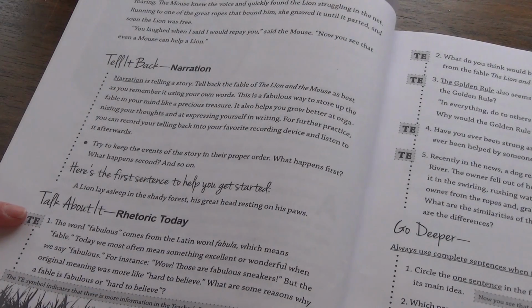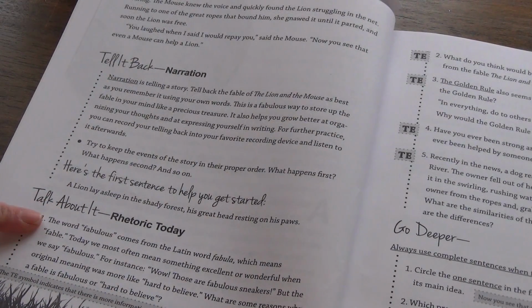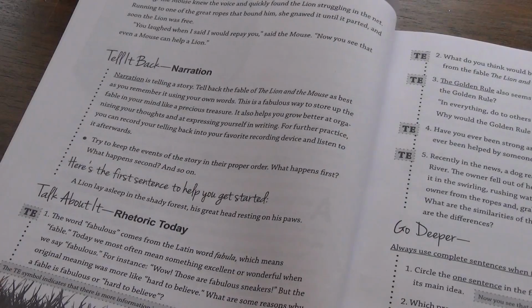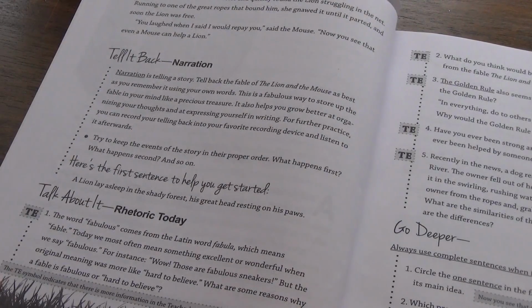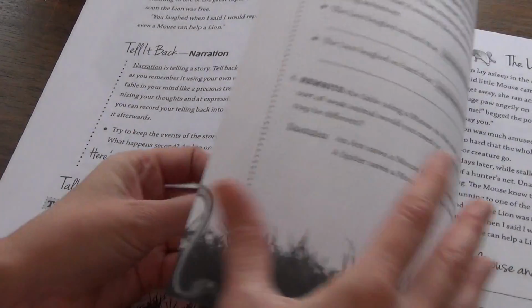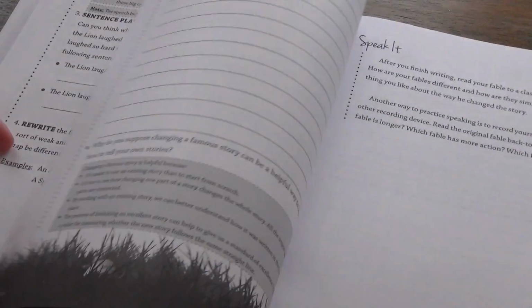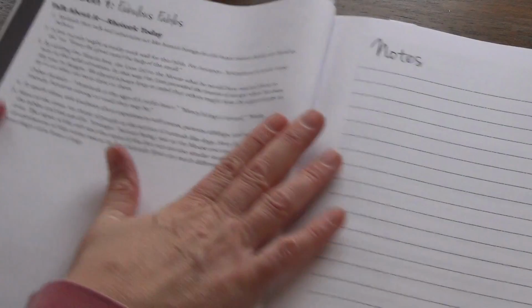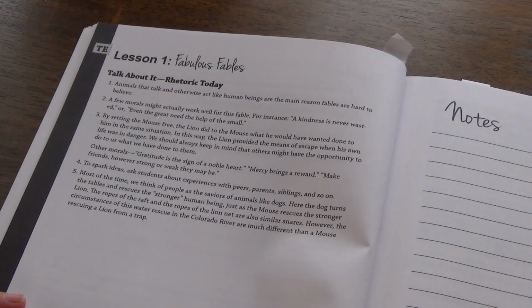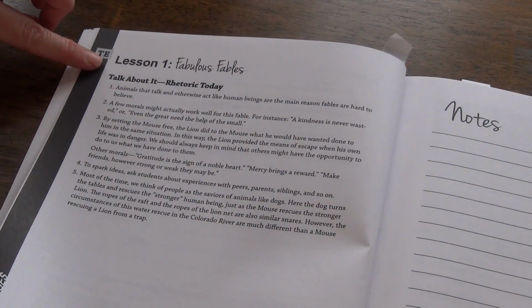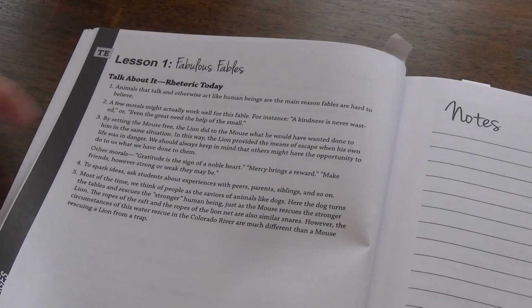This is the same lesson, same day. And we're talking about the word fabulous. Now I see that I have a TE symbol here. So I'm going to go to the back of lesson 1, where I will find my TE section. So here's lesson 1. And all of my TEs were here.